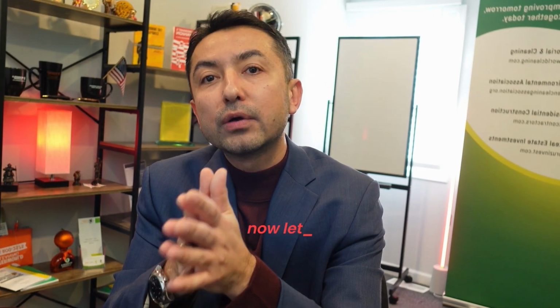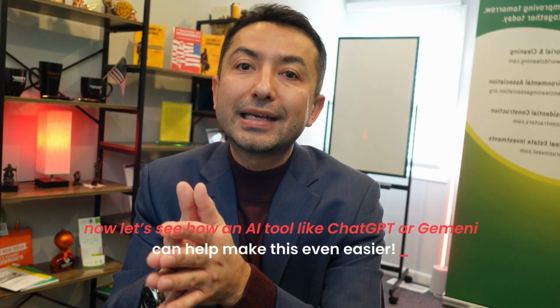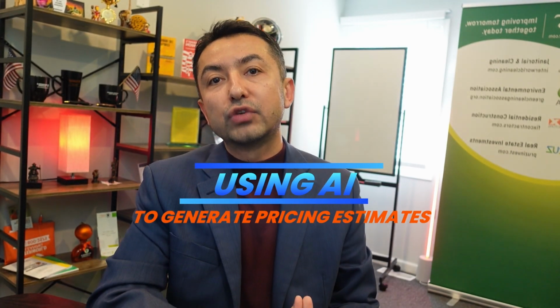In fact, according to industry data, standard house cleaning can range from $100 to $200 per home depending on size and frequency. That's more like a recurring clean, not initial deep cleans, because those cost more. So in our example, $140 falls right between the $100 and $200 range, which is great. So we've done the math ourselves. Now let's see how an AI tool like GPT or Gemini can help make this even easier. We are going to jump into a live ChatGPT demo to get pricing estimates with real examples.